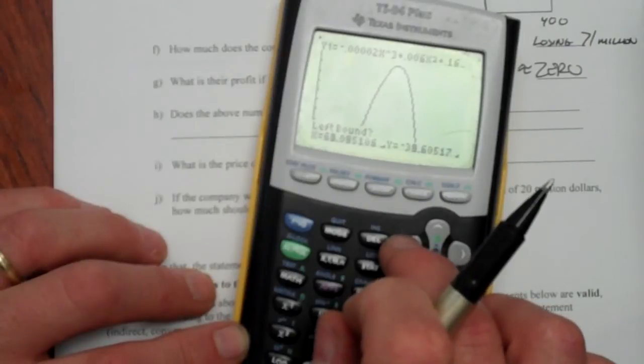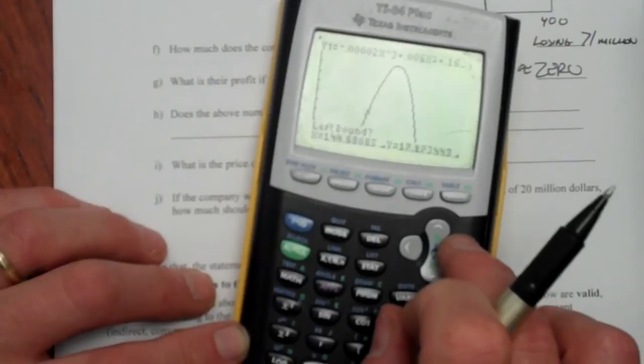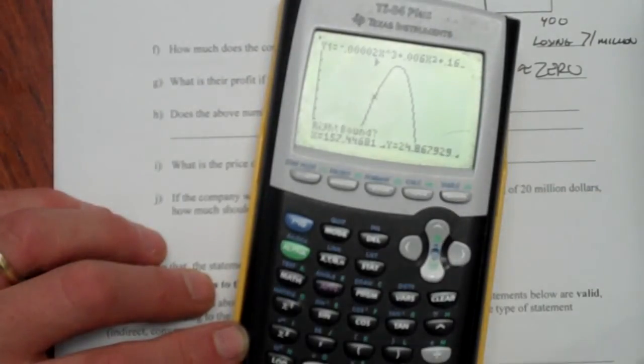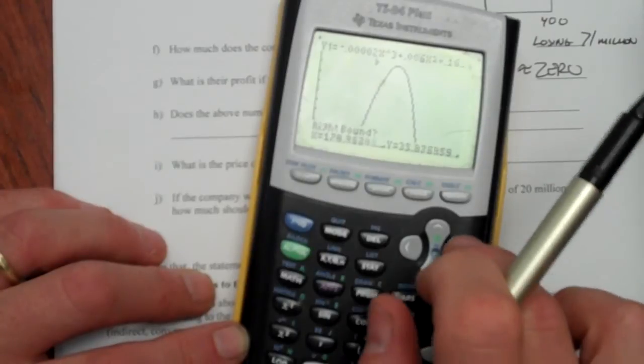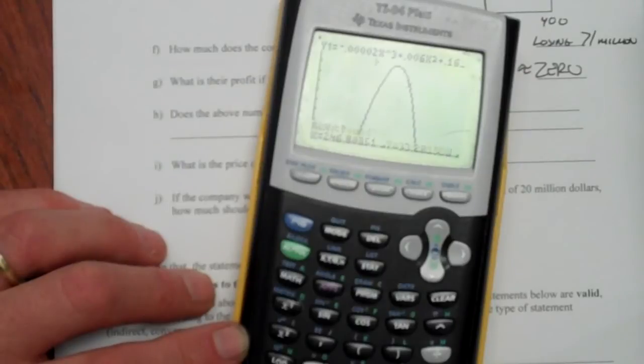I'm bringing my X value so I can at least see that it's on the left-hand side. I want to make sure I'm on the left-hand side of that bump, which I am, and I get the little pinchy arrow. I want to go to the right-hand side of the bump. I can be anywhere, as long as I'm on the right, and I definitely am.